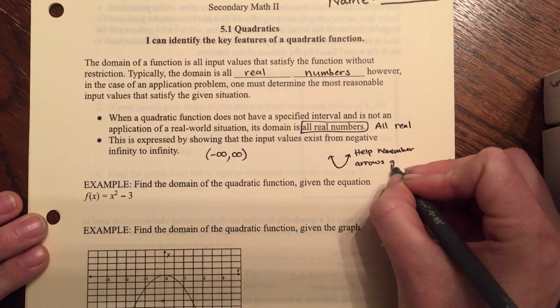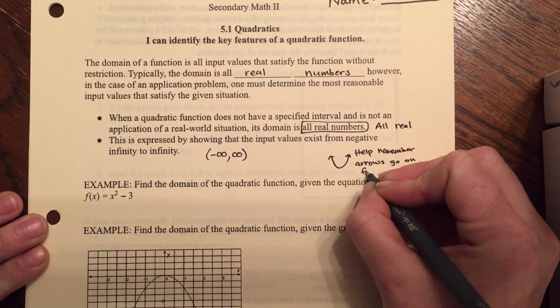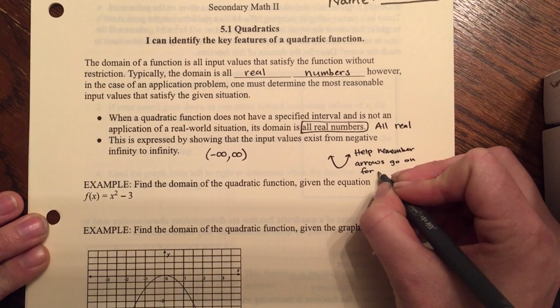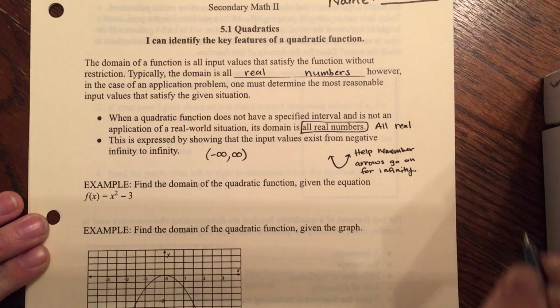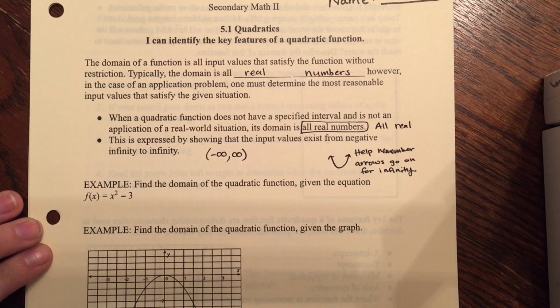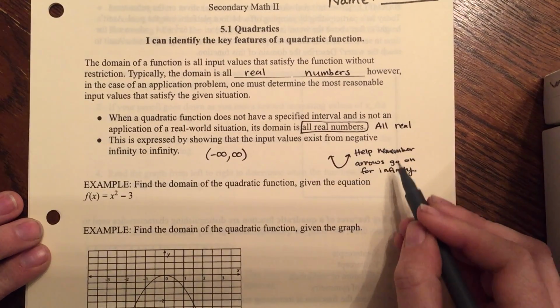Arrows go on for an infinite amount of time. So if you see the arrows, think infinity.